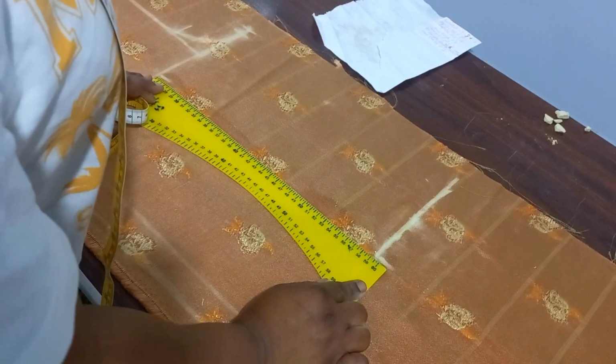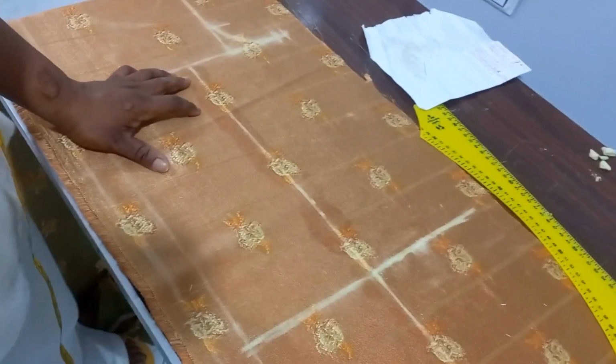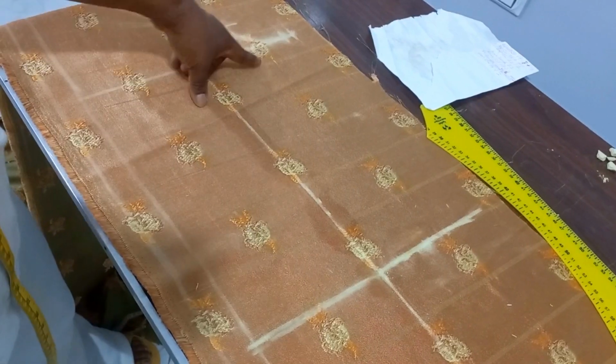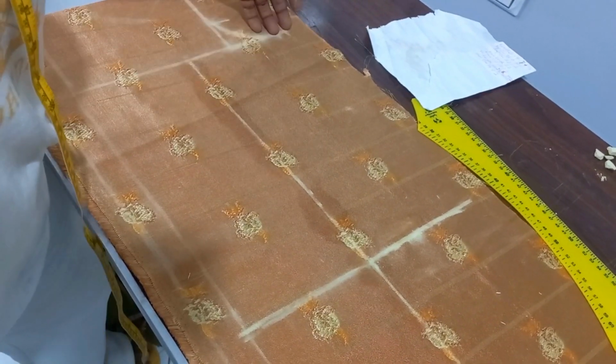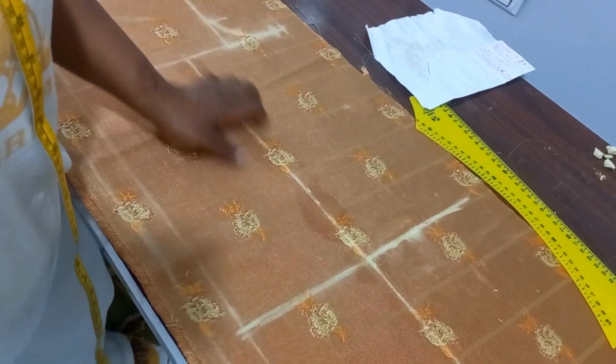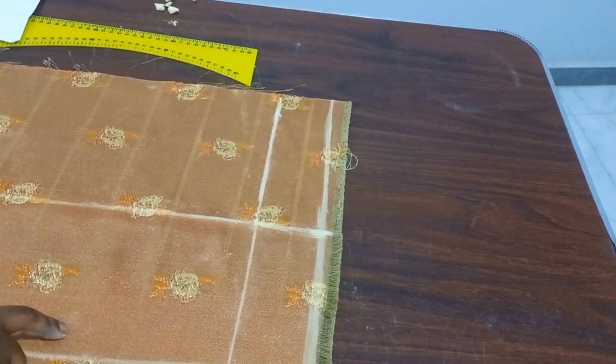So get your straight ruler. Don't mind my ruler. And that's the midpoint of the trouser from the lap, which is the hip line. This is our hip line, and we took the measurement of our lap. So from there, I got my midpoint downward. You get that?